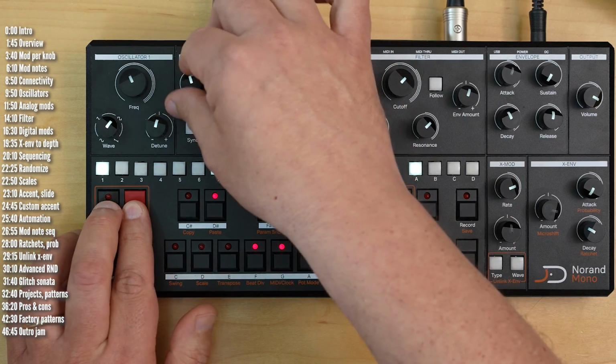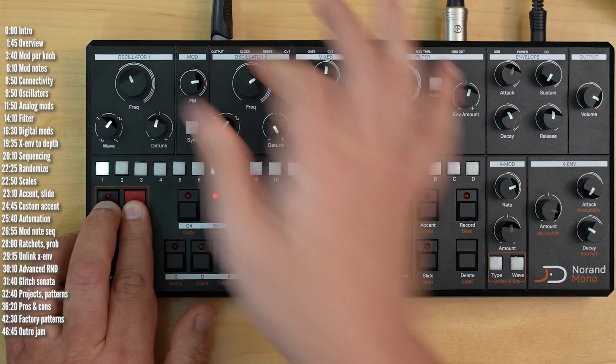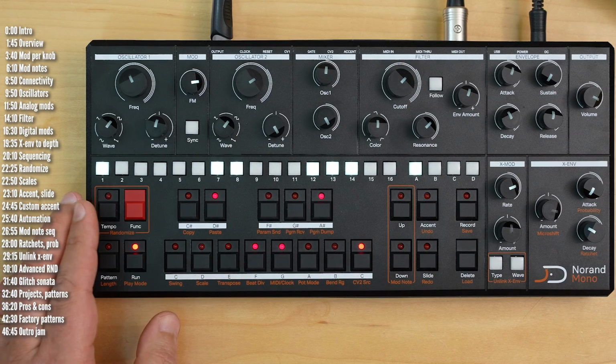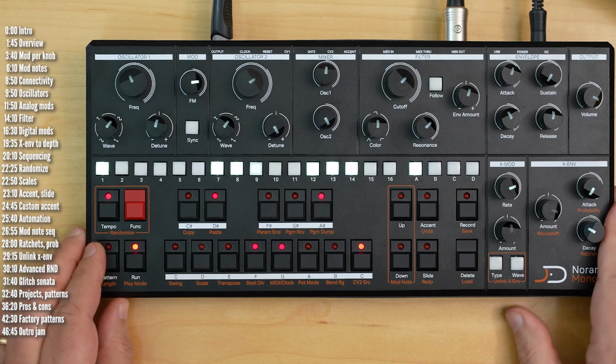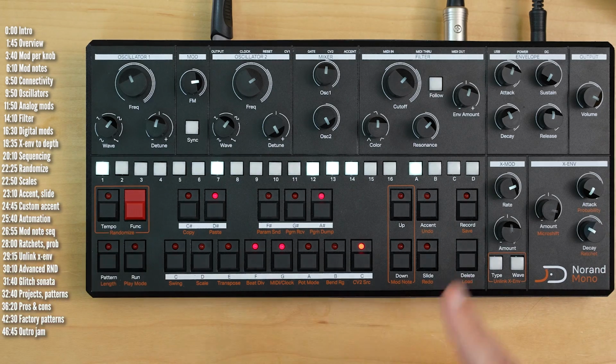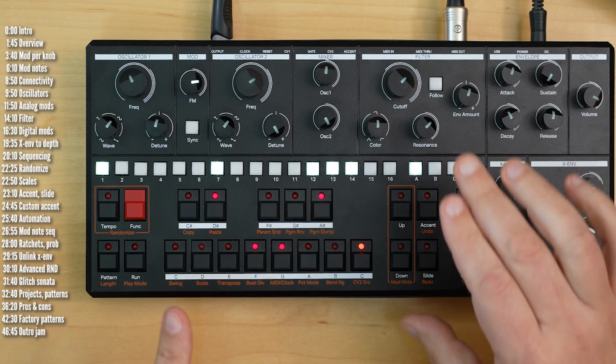Anyway, let's randomize this again. Low range, high range, leave. So depending on your settings it can be either subtle or drastic. Pretty cool, I think. And then remember the mod notes, you can also randomize those.